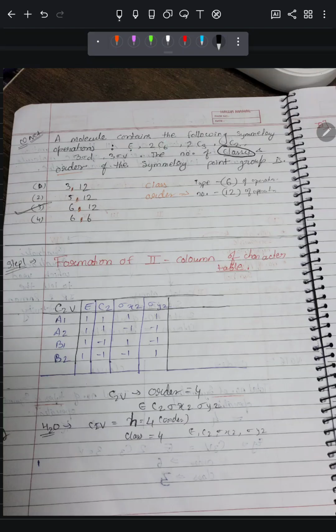So 1, 2, 3, 4, 5, 6. There are 6 classes present. So 6 will be the number of classes, and the number of operations will be the order. So 1 E plus 2, 3, 4, 5, 6, 7, 8, 9, 10, 11, 12. So 12 will be the order, the total number of symmetry operations is 12. So this will be the right answer.